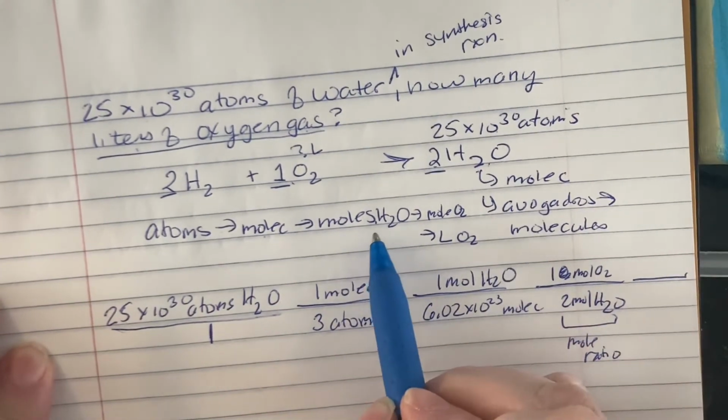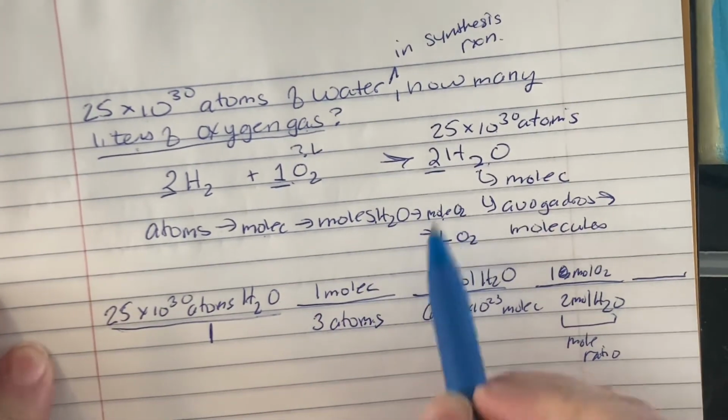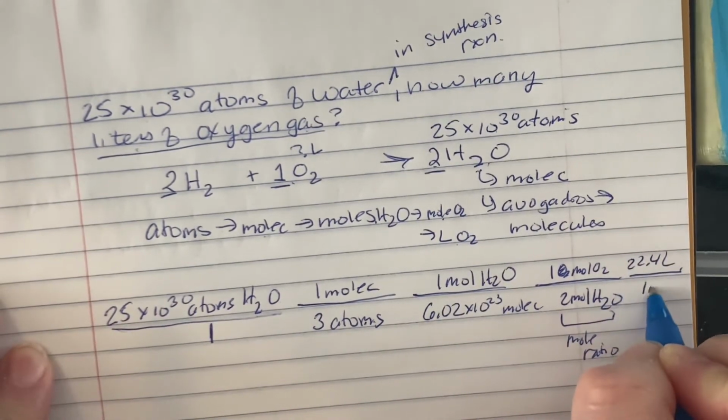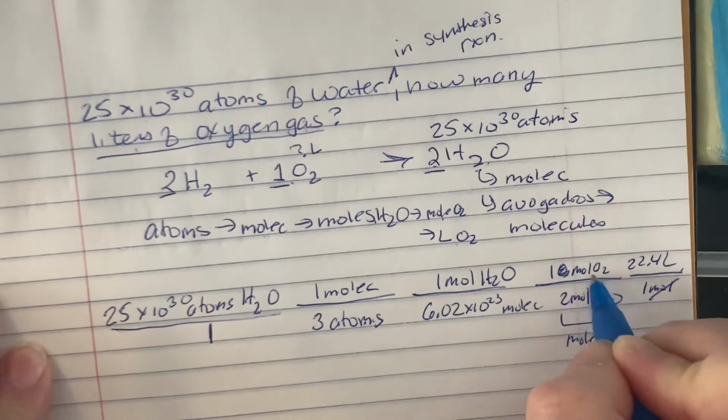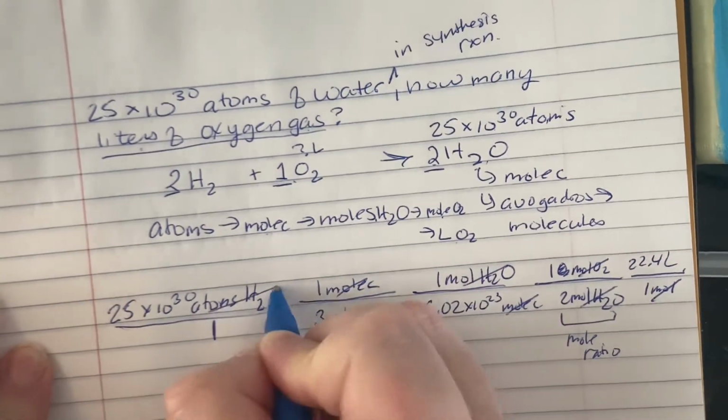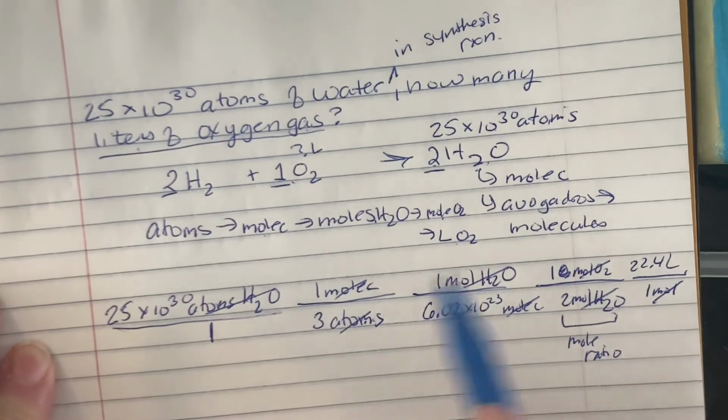And now we're finally at moles of oxygen. So we need liters of oxygen. 22.4 liters is in 1 mole. And then I cancel off. This should be a good feeling because there was a lot to cancel off there. And that gives me my answer.